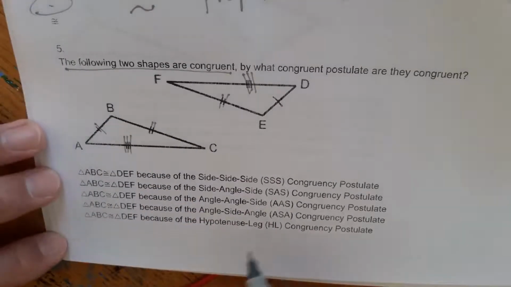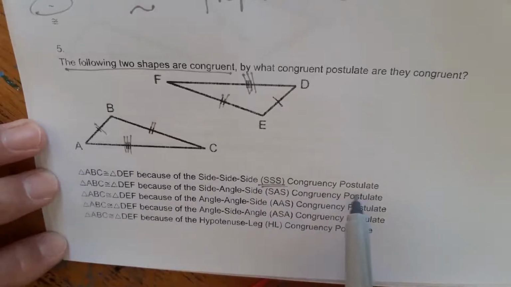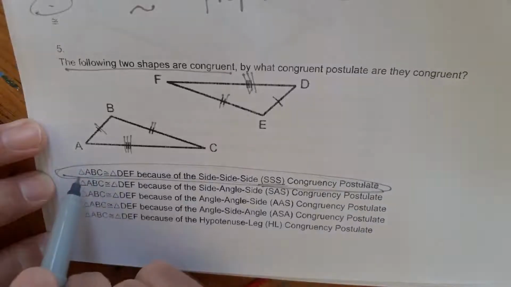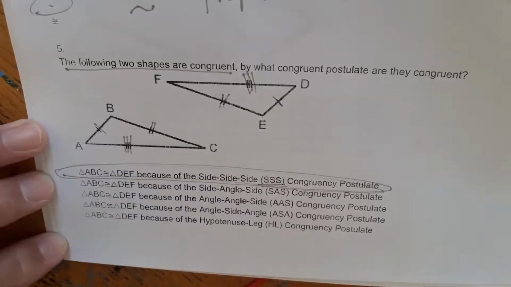Okay, so this is telling us that by side, side, side, all three sides are shown to be congruent to each other correspondingly. So this is the side, side, side congruency postulate. That's why we can say they are congruent. All right, and we can write it, triangle ABC is congruent, using the congruency symbol, to triangle DEF.